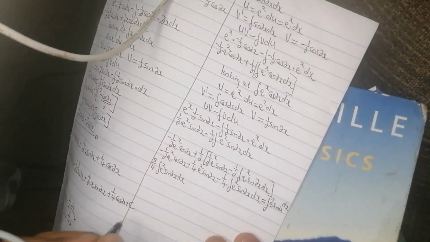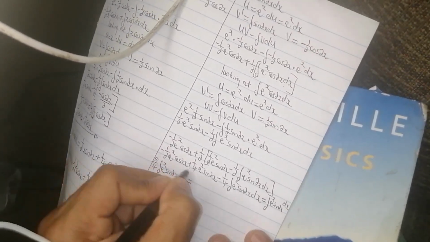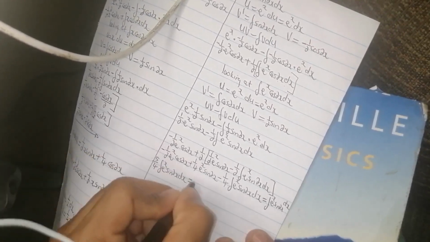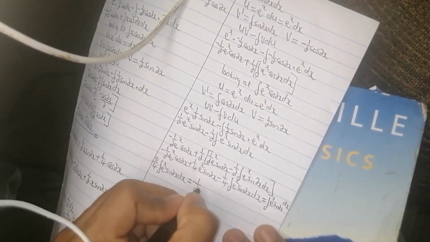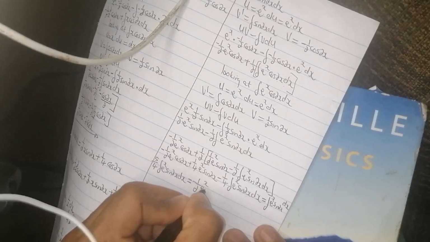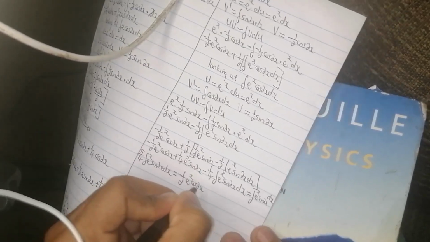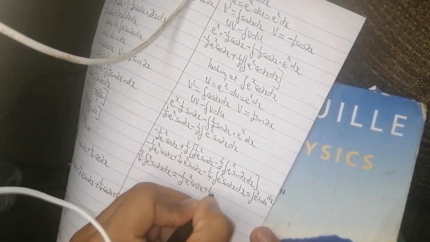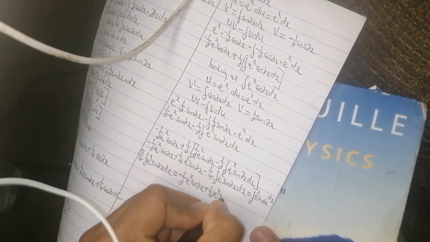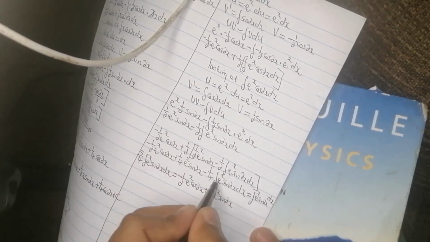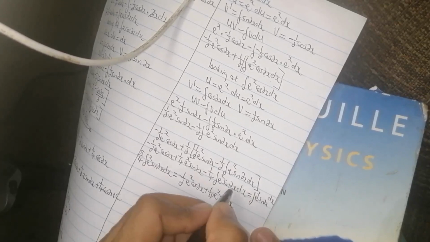I'm very sorry guys, I don't have enough space, and that is equal to all this, minus 1/2 e^x cos 2x plus 1/4 e^x sine 2x. Remember this one, I took it to the other side.